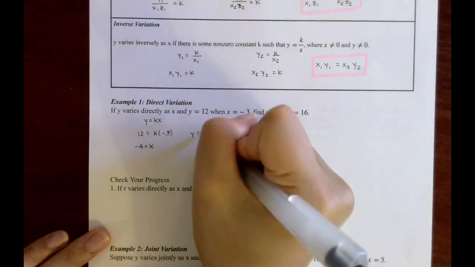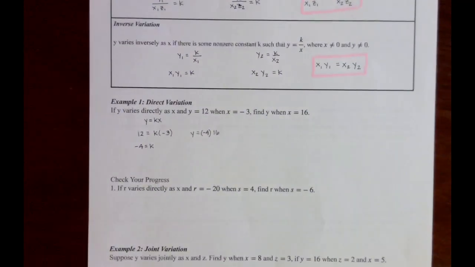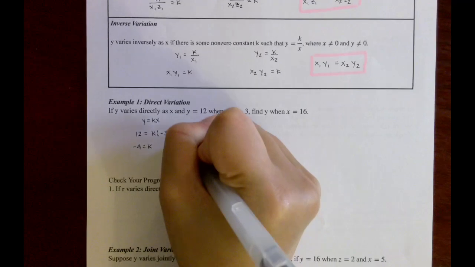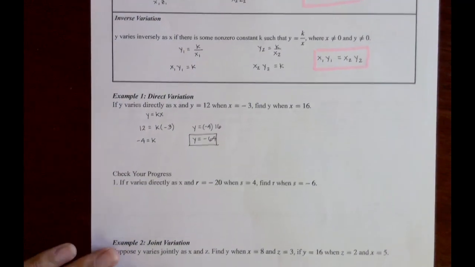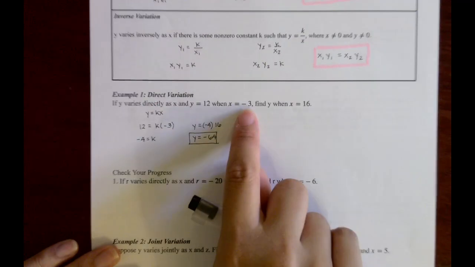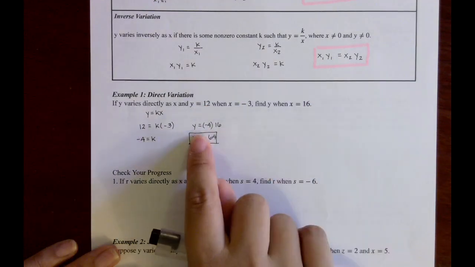Right? So if I then multiply 16 by negative 4, 16 times negative 4 is negative 64. So y equals negative 64. That's the old way of solving it, right? It's because negative 3 times negative 4 is 12, so 16 times negative 4 will give me my y value.